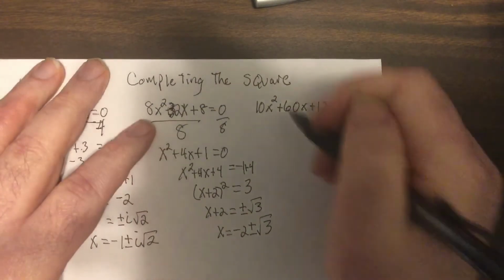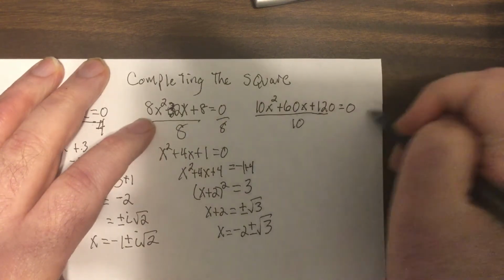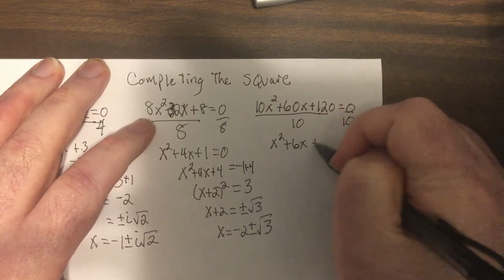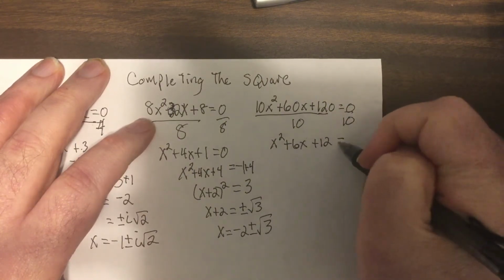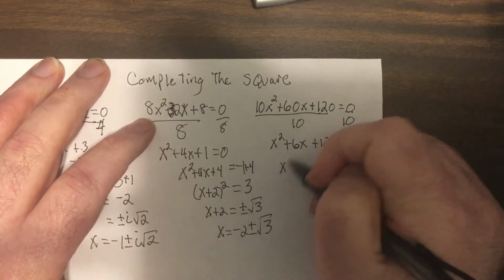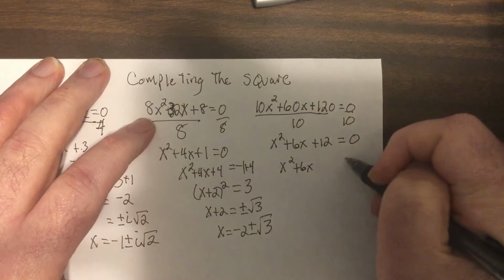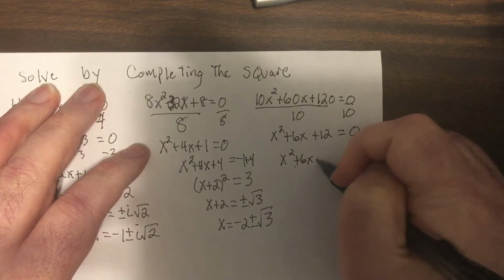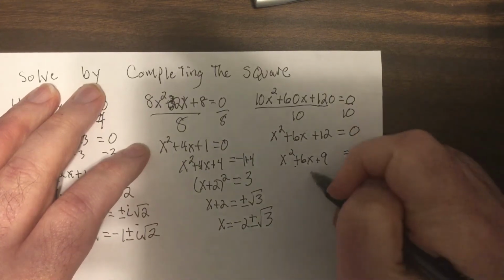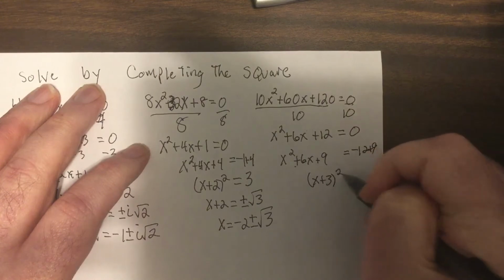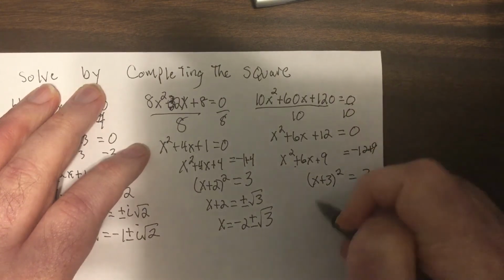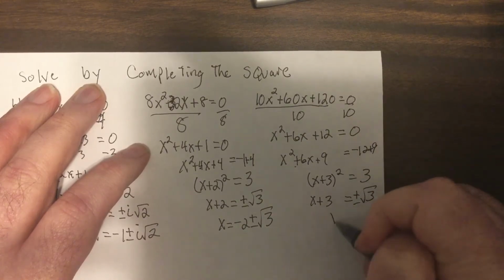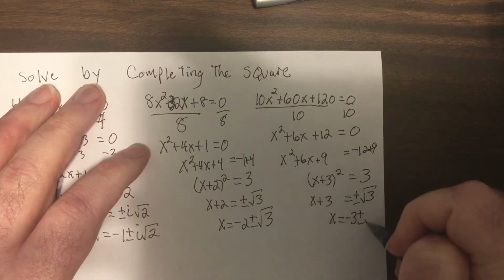This one, divide everything by 10. So it'd be x squared plus 6x plus 12. Subtract 12. So you go half of 6 is 3. 3 squared is 9. Factor: x plus 3 squared equals 3. So x plus 3 equals plus or minus square root of 3. So x equals negative 3 plus or minus square root of 3.